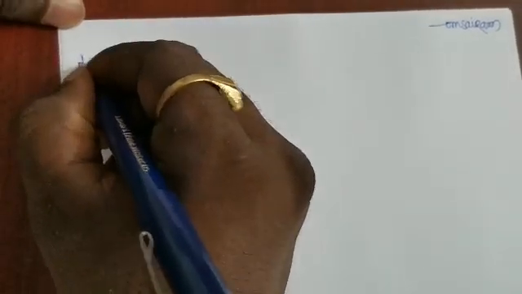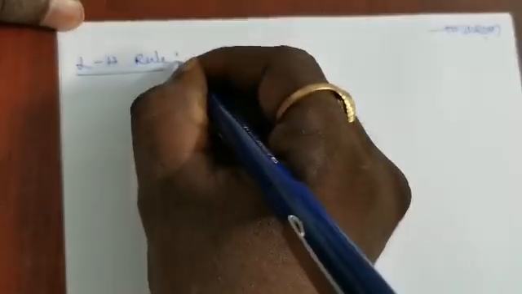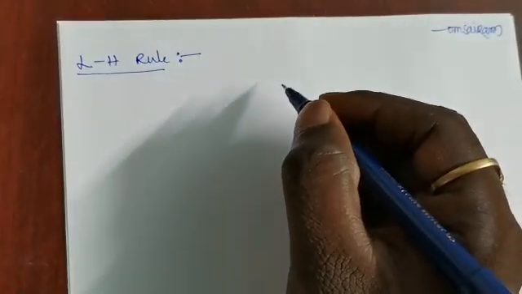Hi students, today our first topic is L'Hopital rule. This is very important for JEE.